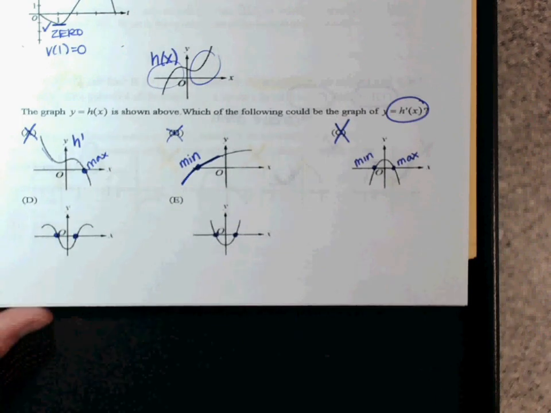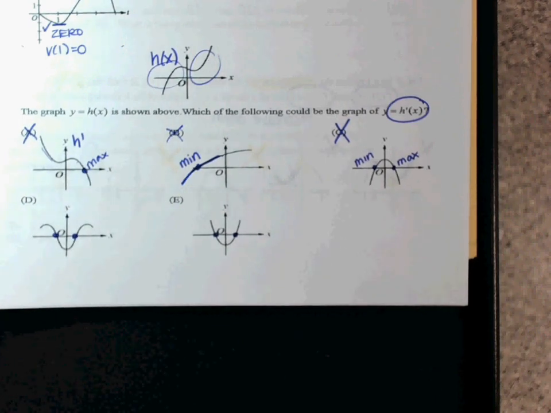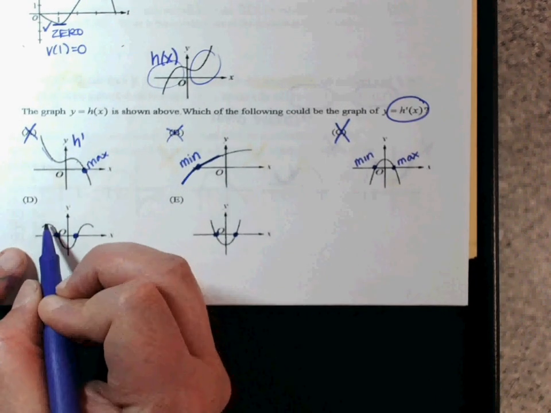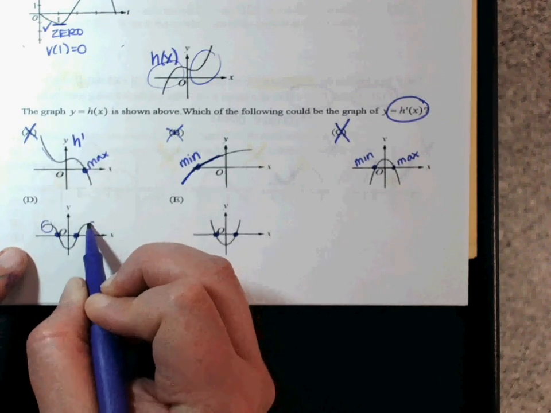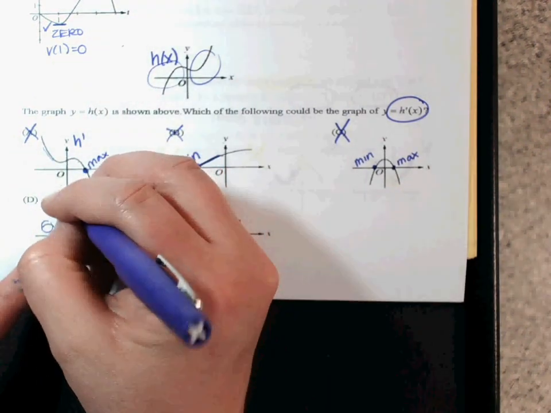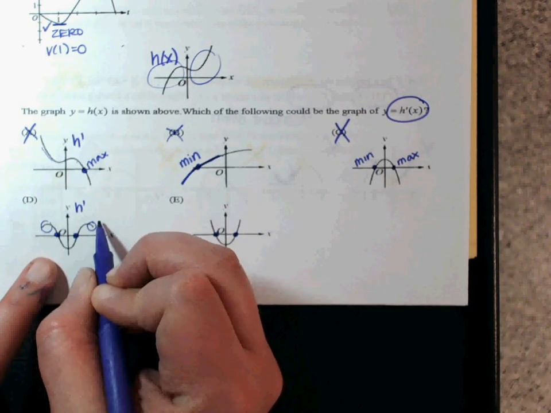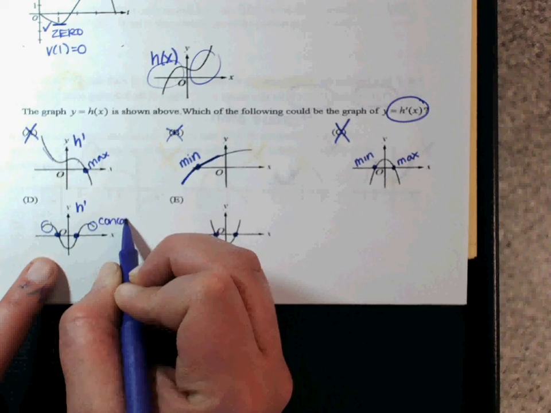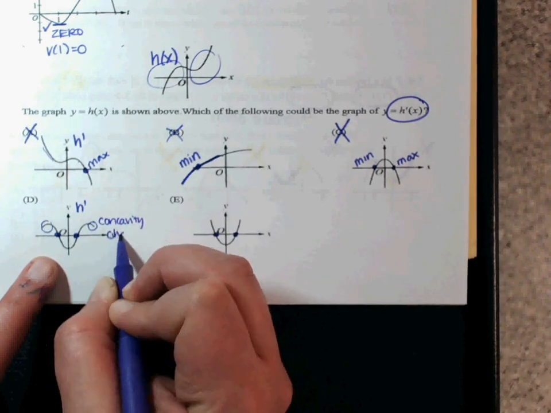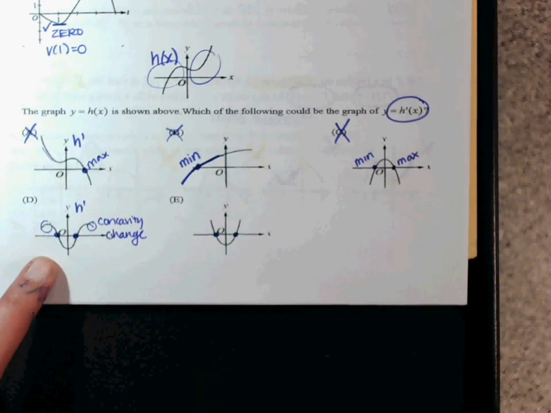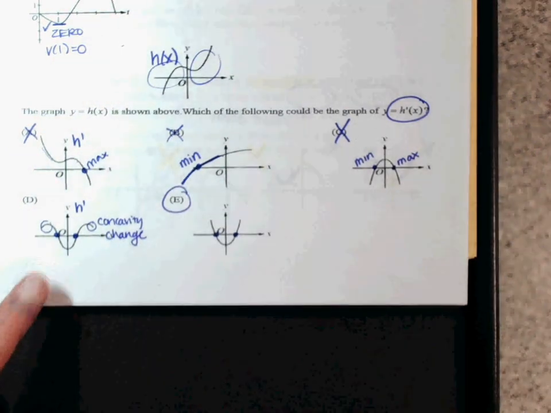Now, the only difference between the graphs is at the ends. So look here at this one. My slope changes sign. If this is h prime, what is the slope of h prime called? H double prime, which would be concavity, right? So this would mean that my concavity has to change. Does your concavity change in the graph close to the ends? No, so it has to be E.